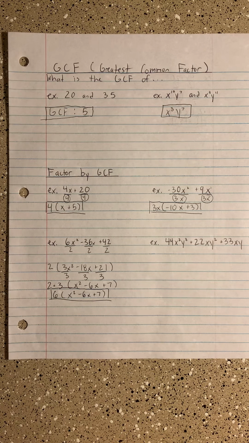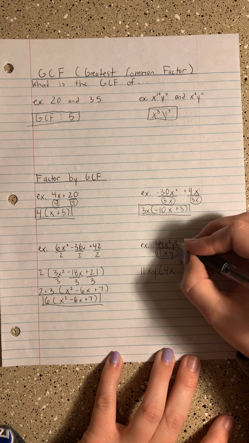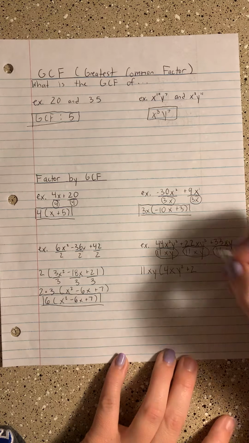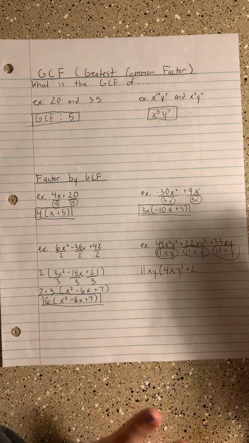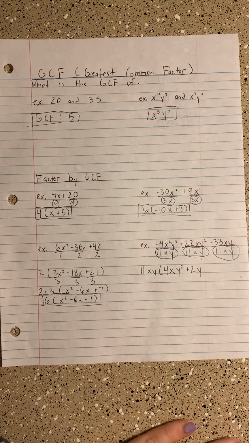So I'm going to write that out. So I've got 11xy, and now in my parentheses I want to divide each of these by 11xy. So first, 44 divided by 11, that's 4. X squared divided by x, that's x. Y to the third divided by y is y squared. Now we've got the next term. 22 divided by 11 is 2. X divided by x is just 1, so that's gone. And then y squared divided by y is a y.